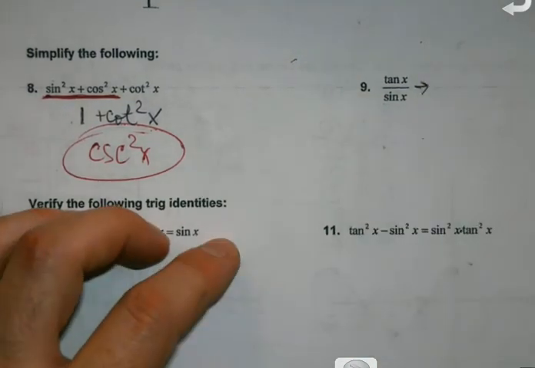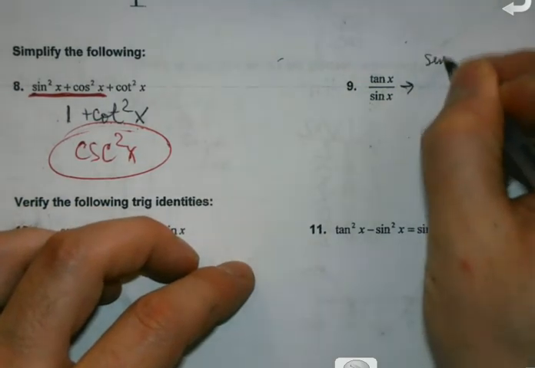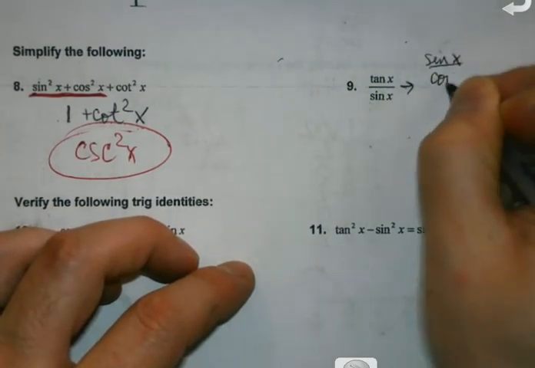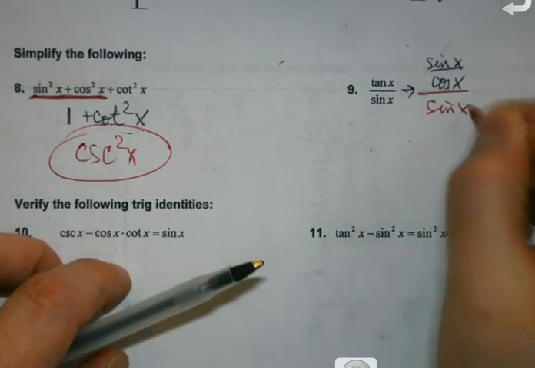So let's see here. What's tangent? Sine over cosine. Sine over cosine. And I'm not touching sine. I like sine. Sine likes itself.